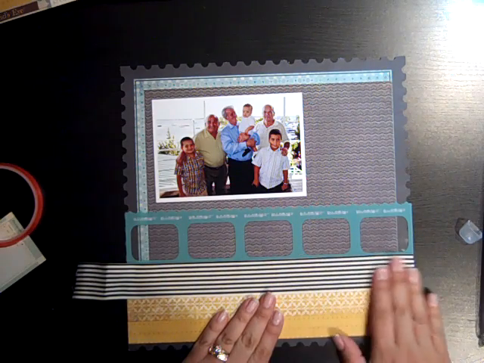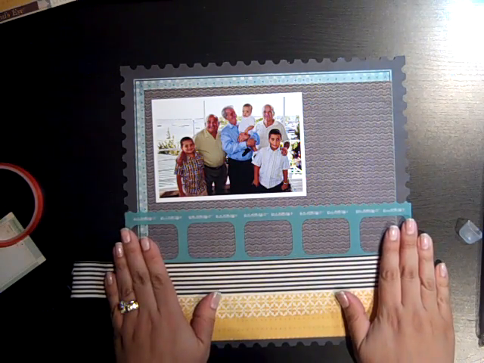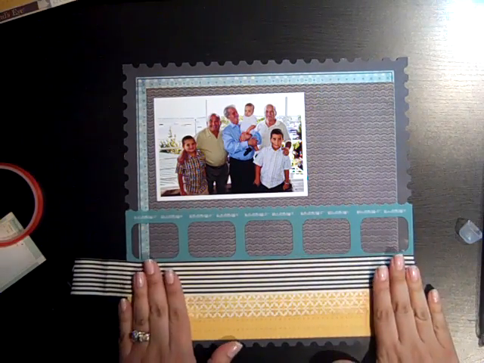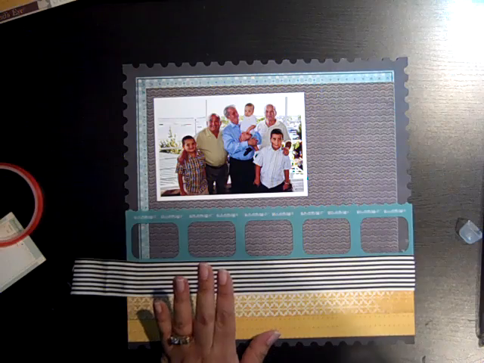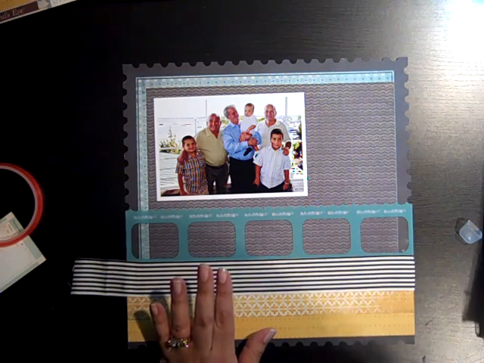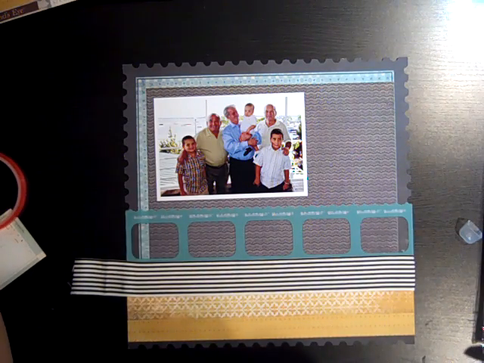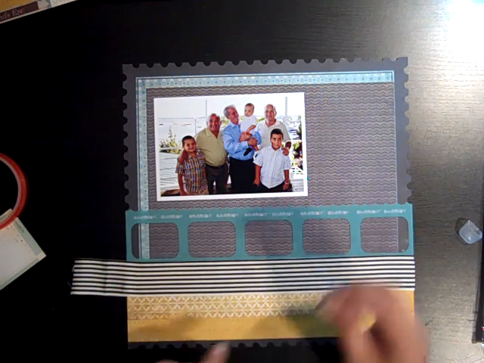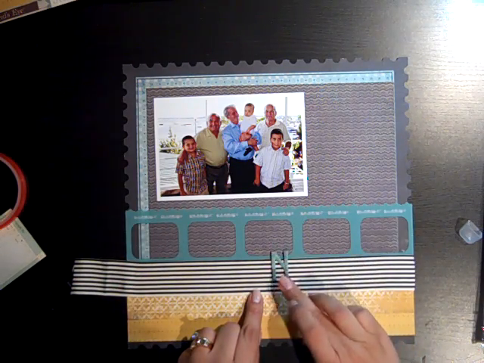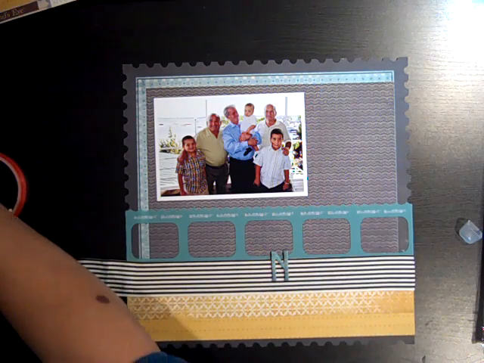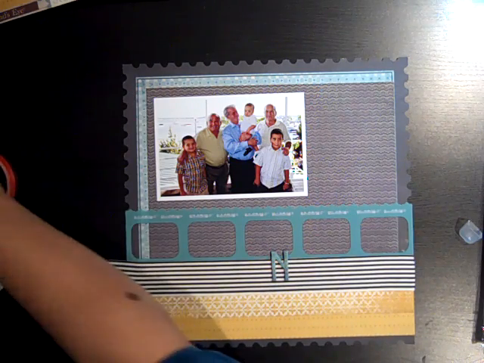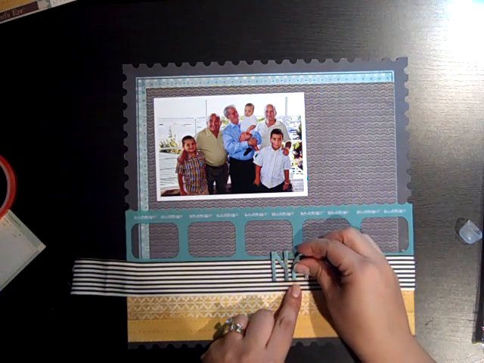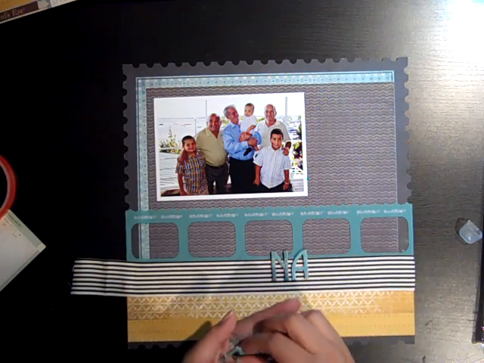Okay, so I have this part done. I'm pretty sure that I like this. I like the different colors. And so I think I'm ready for my title. And I think I'm going to start with these letters. And these were the basic gray letters. I've gone ahead and popped them out already, so I can have them ready.